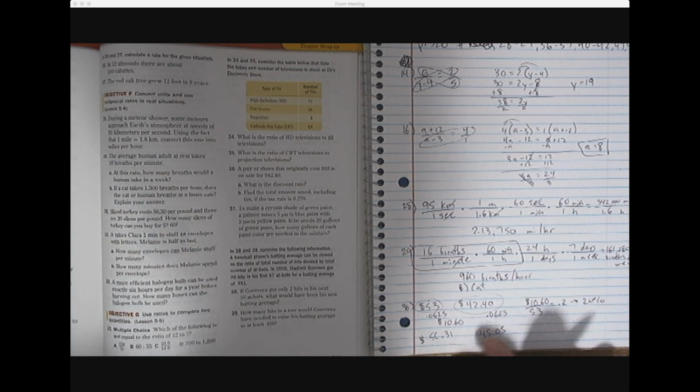So after tax, this is how much it would have cost in both scenarios. Original cost plus tax, new cost plus tax. So how much did you save? That's what they're asking here. So you're going to just subtract those. 56.31 minus 45.05 comes out to $11.26. You'll notice that it's $11.27 in the review packet, and that is because over here we did have more numbers past the 31.